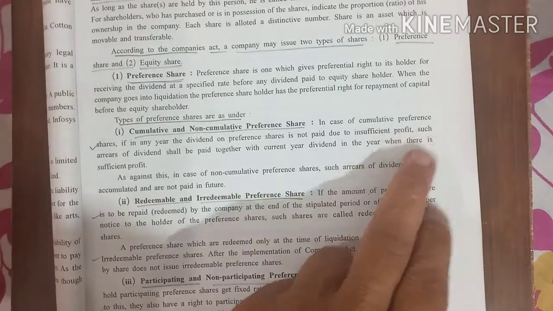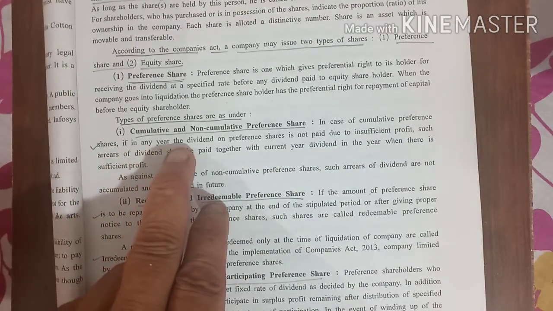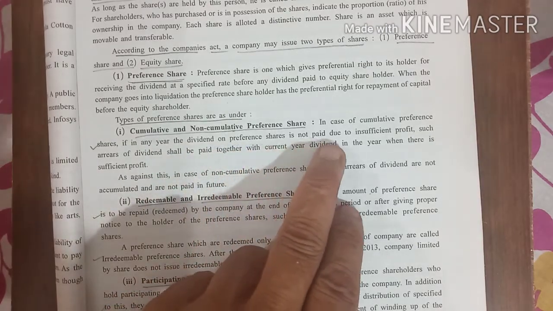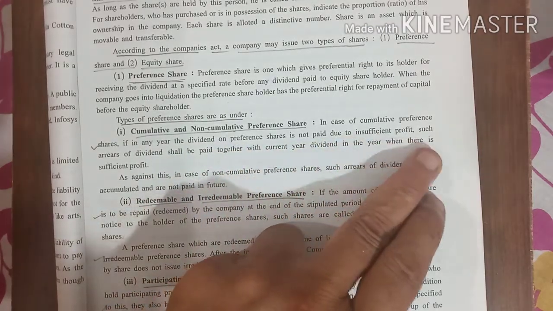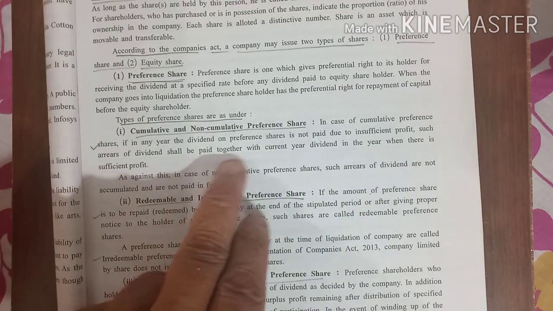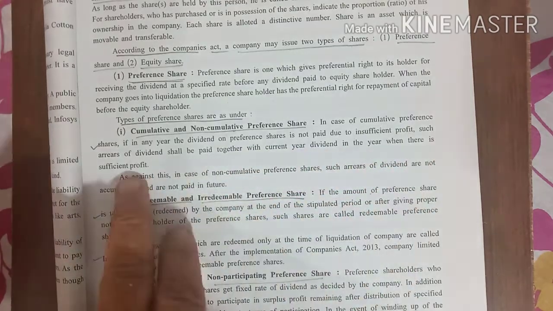In case of a cumulative preference share, if in any year the dividend on the preference share is not paid due to insufficient profit, such arrears of the dividends shall be paid together with the current year dividend in the year when there is a sufficient profit.